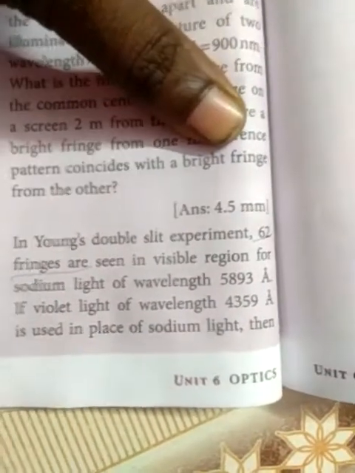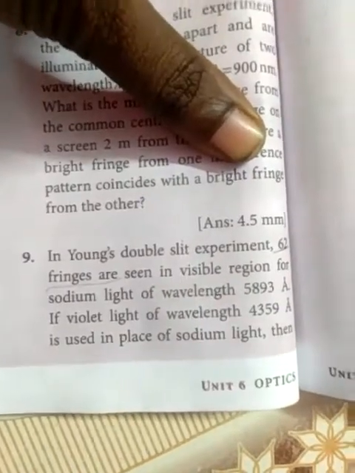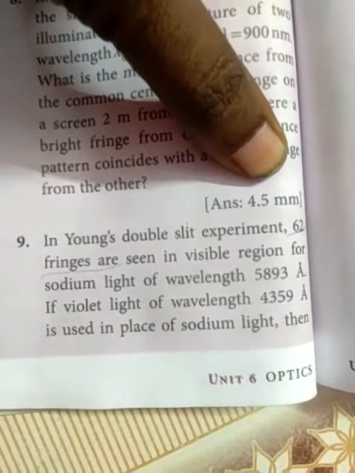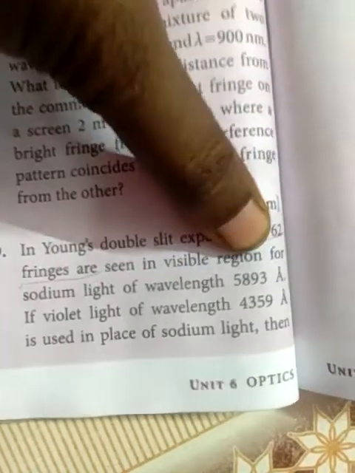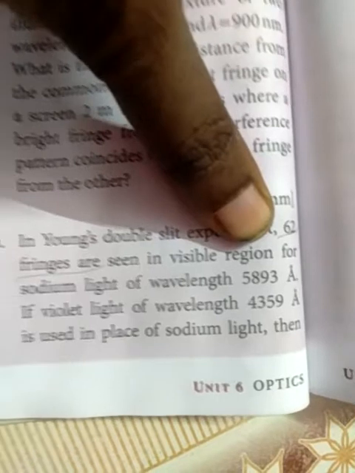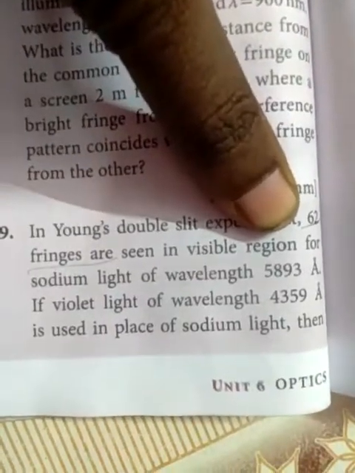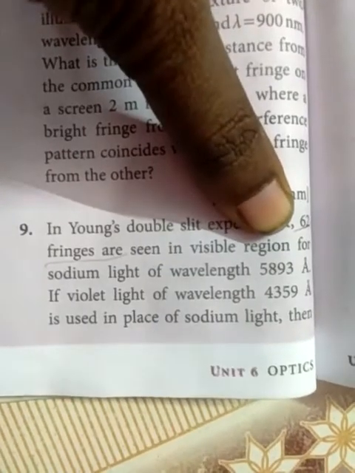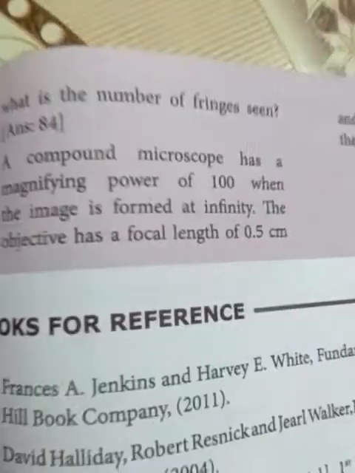Ninth sum: you see that in Young's double slit experiment, 62 fringes are seen in the visible region for sodium light of wavelength 5893 Angstrom. If violet light of wavelength 4359 Angstrom is used in place of the sodium light, then what is the number of fringes seen?